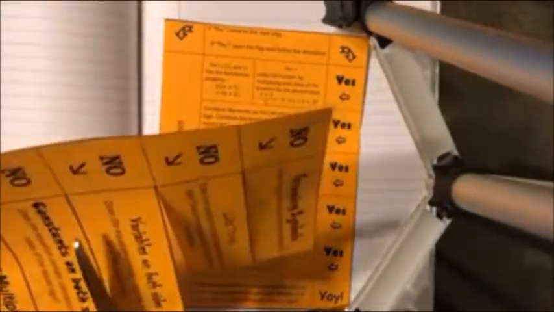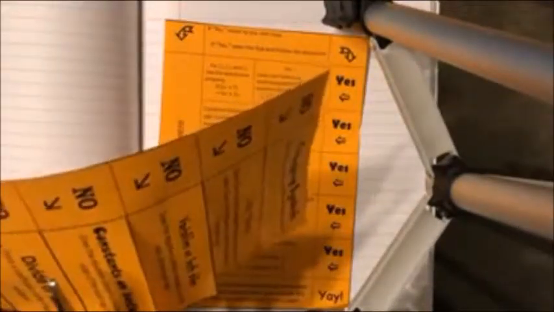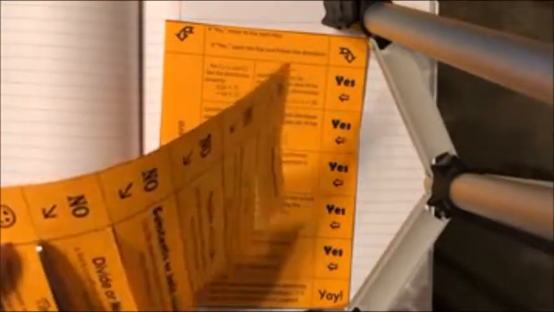Basically you're creating little tabs. Once you've cut those, you can set that one aside.